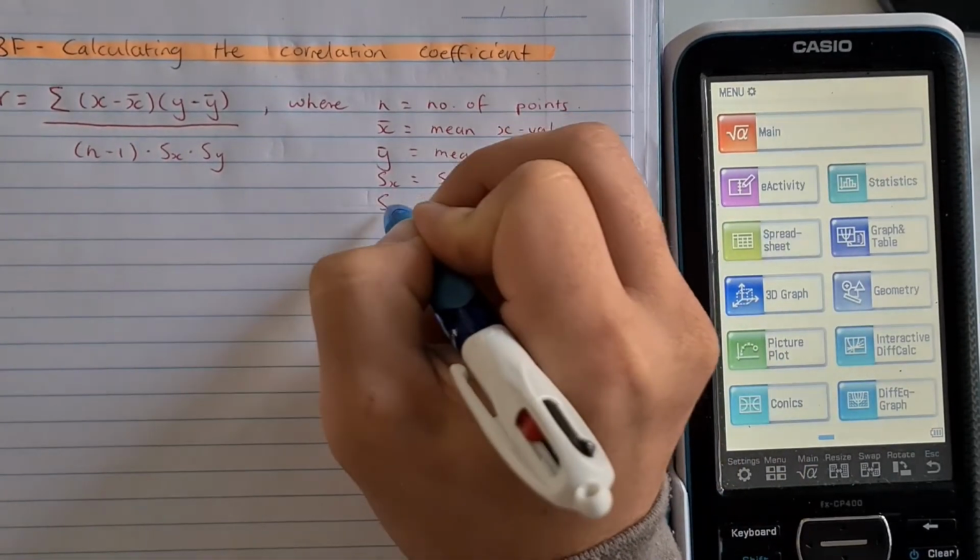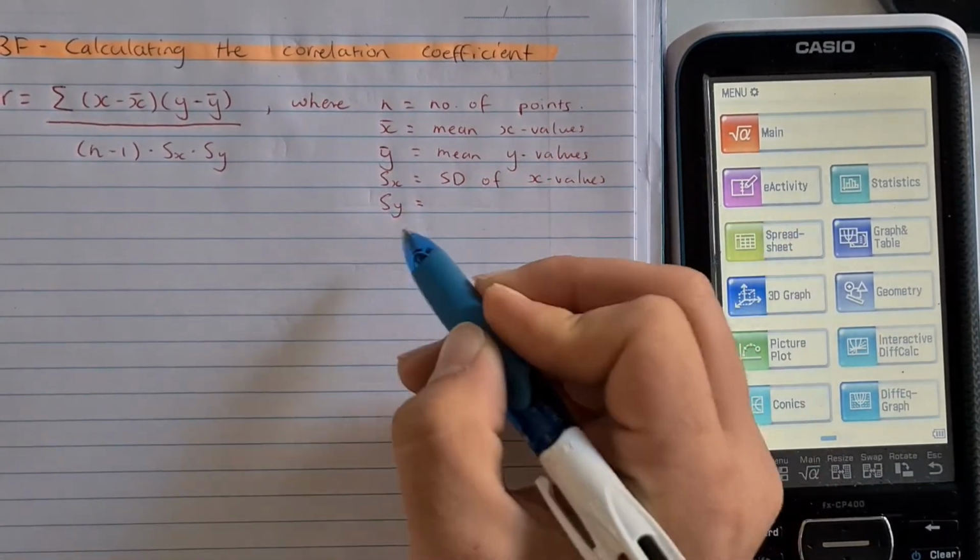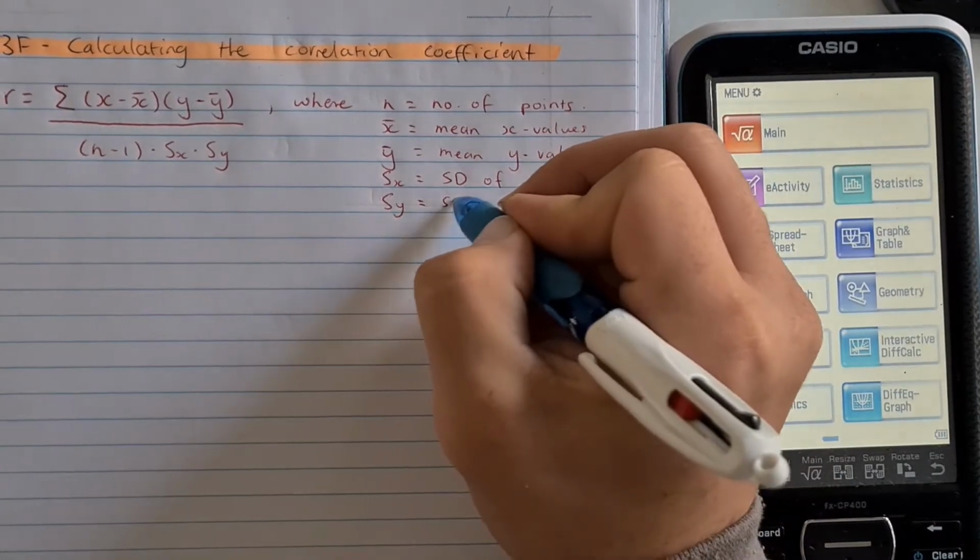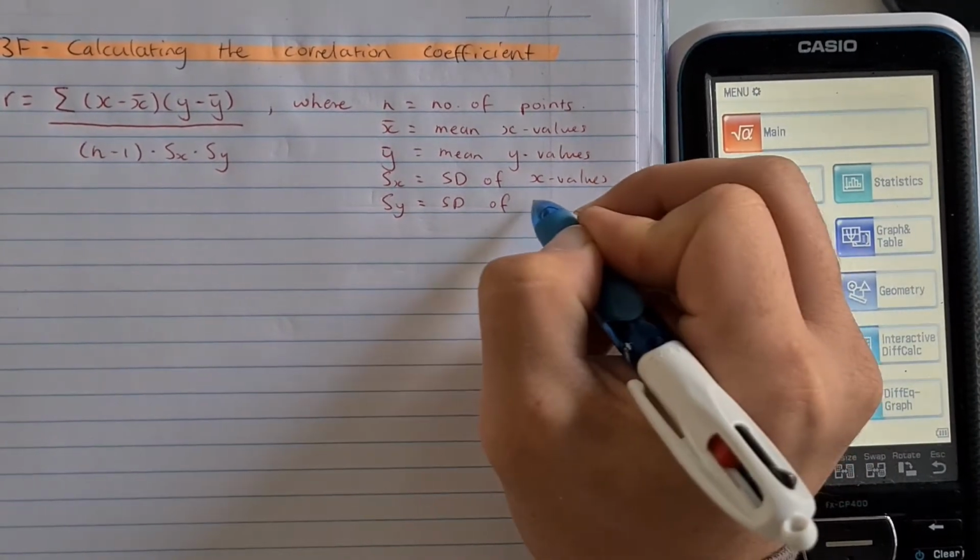And we can pretty much conclude that S with the y subscript is your standard deviation of the y values.